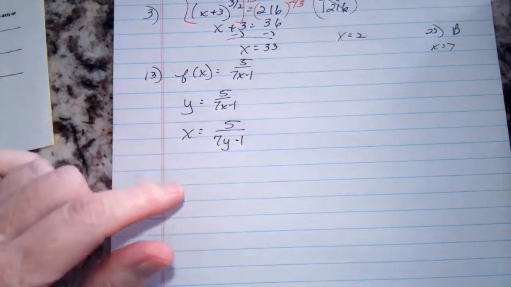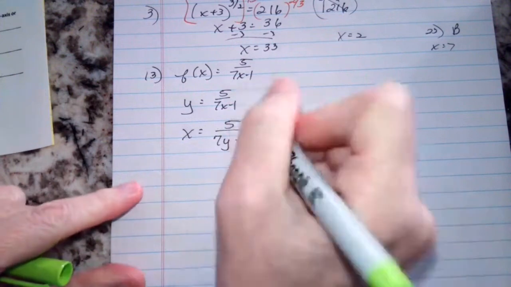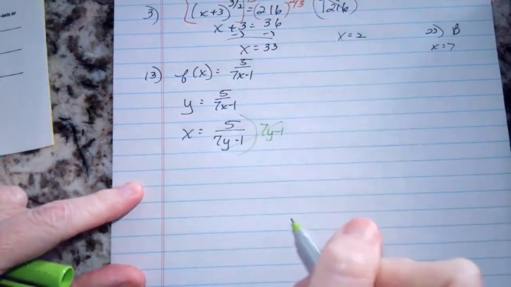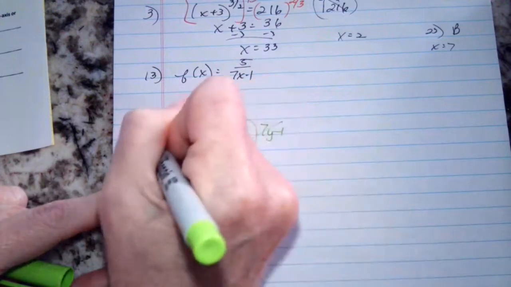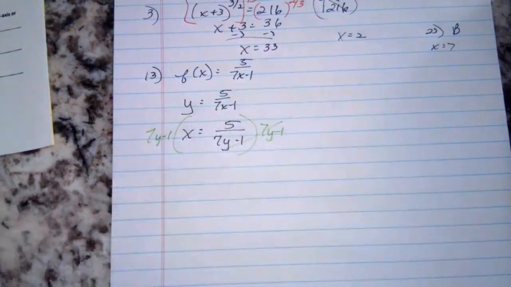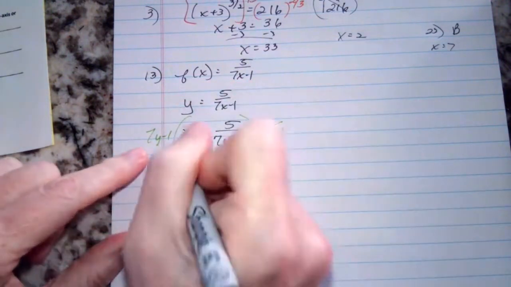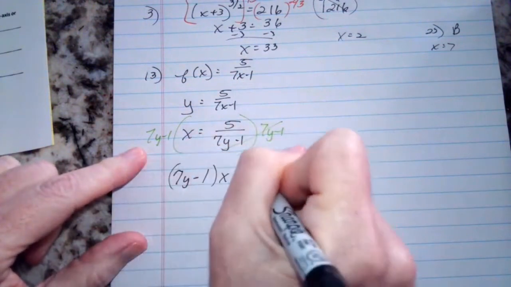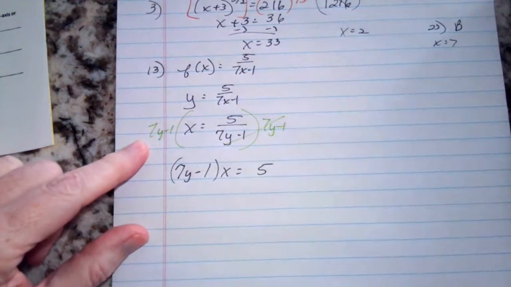First thing you do is get rid of denominators. So I'm going to multiply this side times 7y minus 1 to get rid of that denominator. Whatever you do on one side, you have to do on both sides. So we end up with 7y minus 1 times x equals 5.